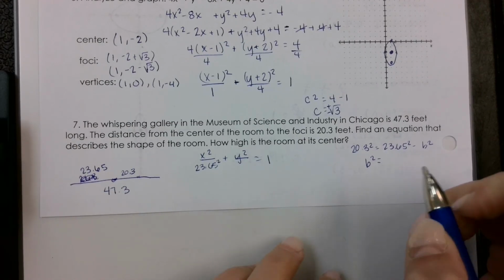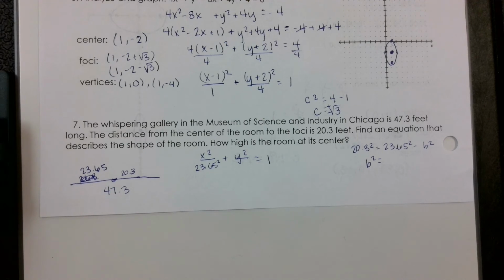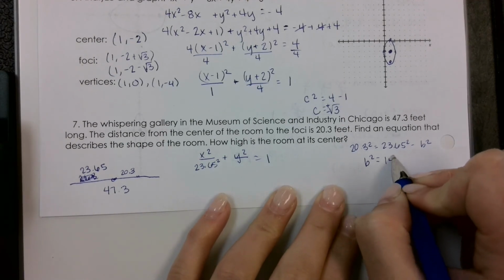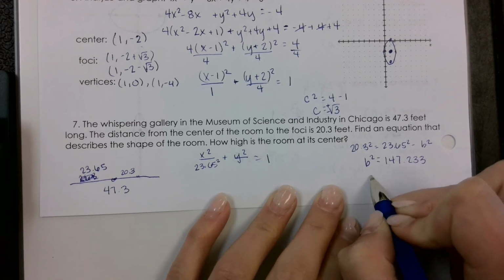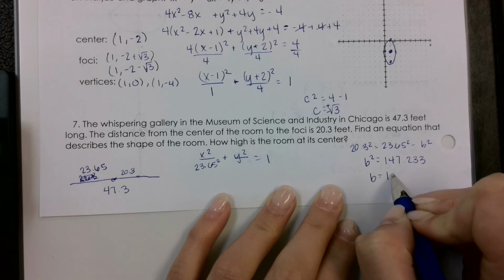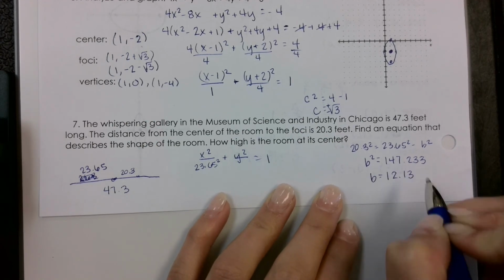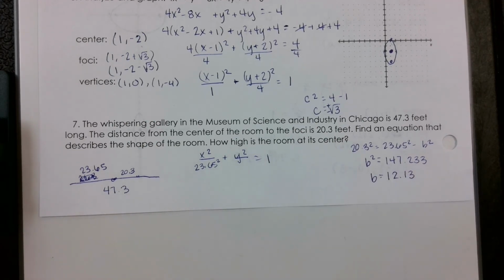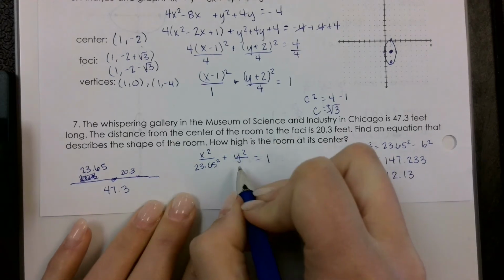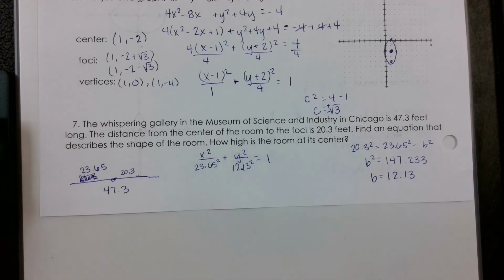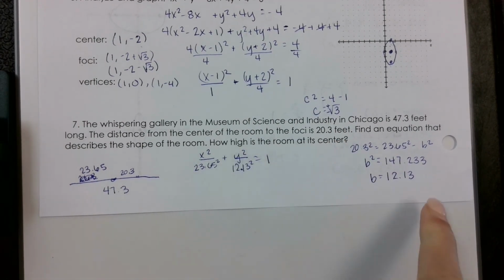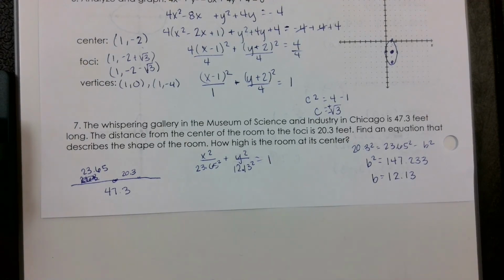I got 147.233. Is that what y'all got? Sure. 147.233. So then b equals, it's about 12.13 when you take the square root there. So when we write that in our formula over here, we'll just do 12.13 squared under the y. And it wanted to know the height of the room at the center, so that's just about 12.13.